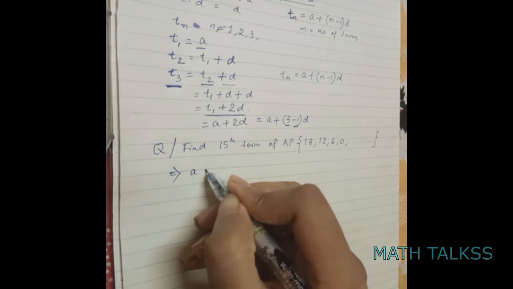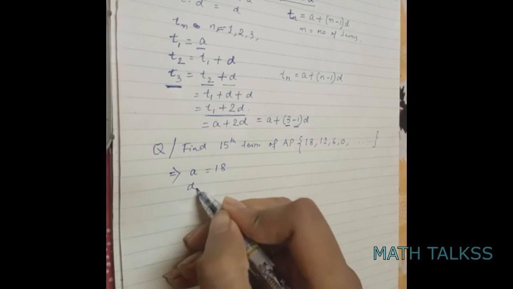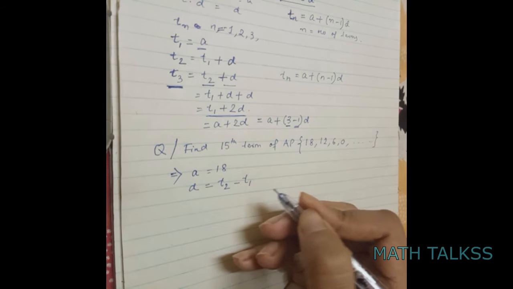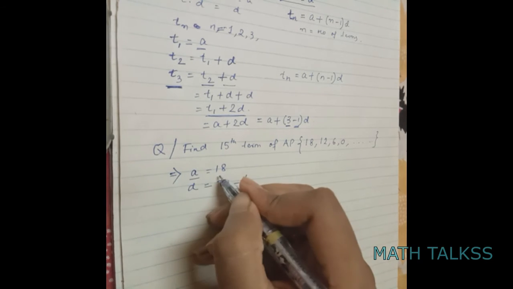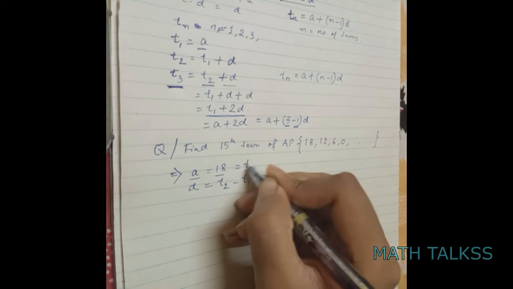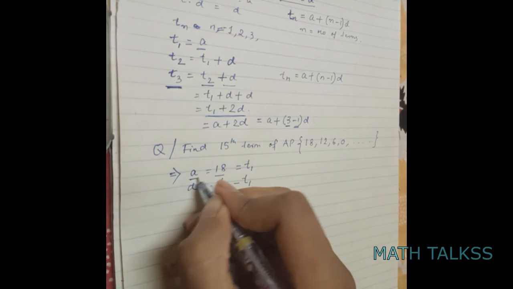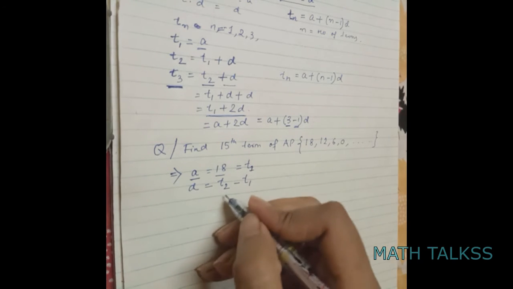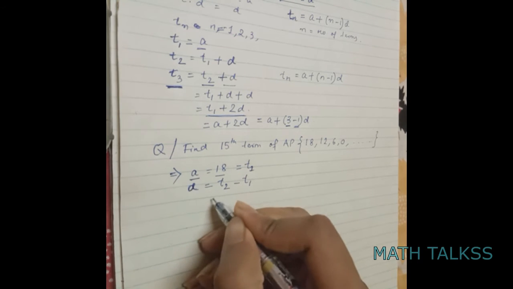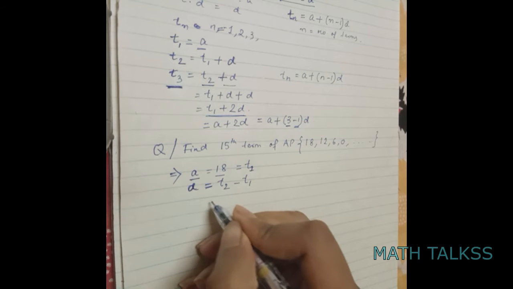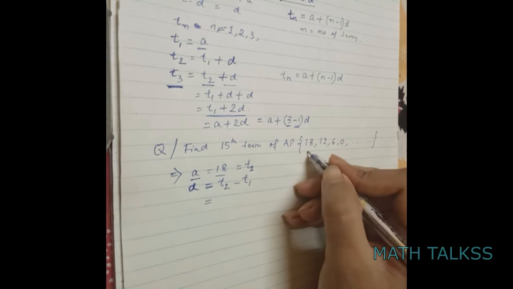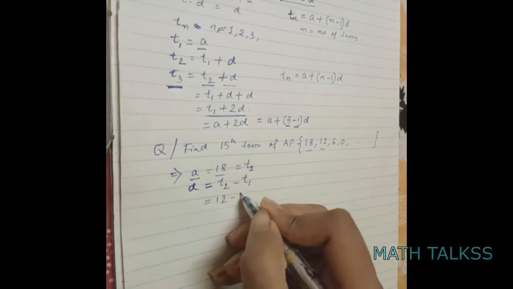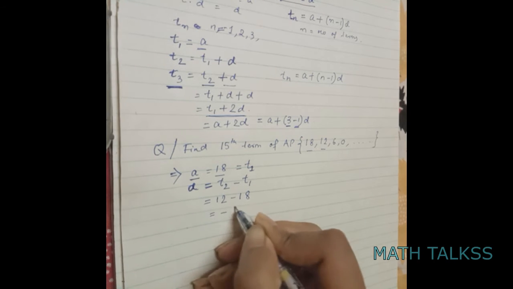Here the first term a is equal to 18, and a is also the first term T1, so again, a is equal to T1. Now we have to find the common difference d. The common difference d is the second term T2 minus T1. T2 is 12 minus T1 which is 18, so the common difference is minus 6.